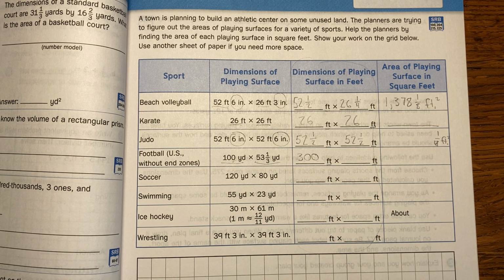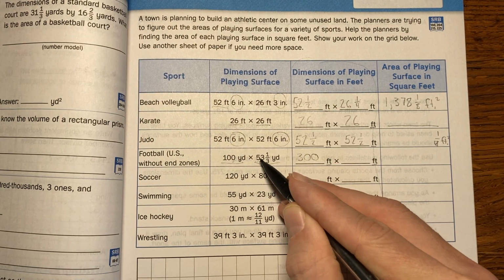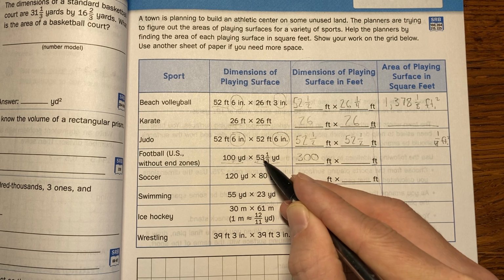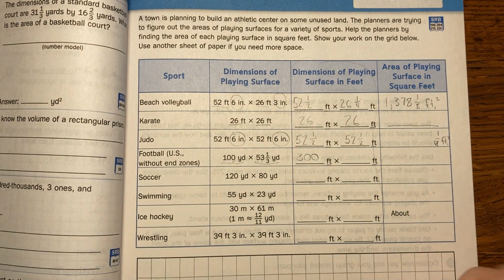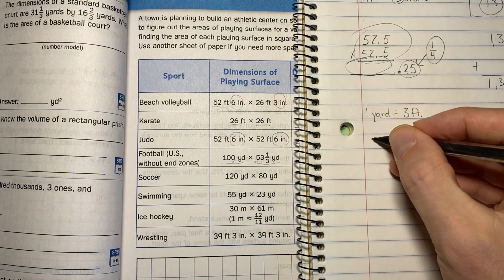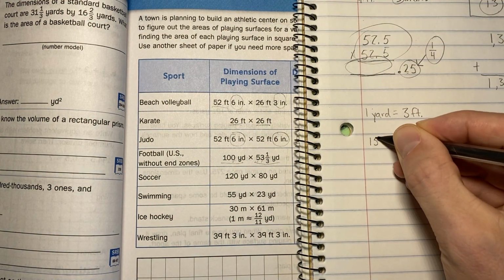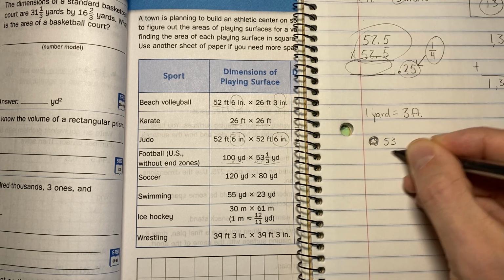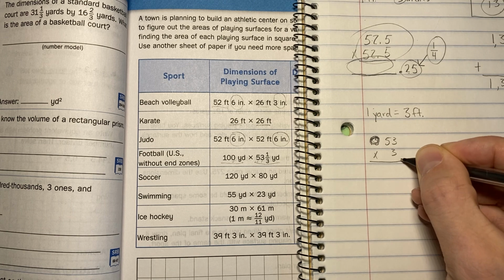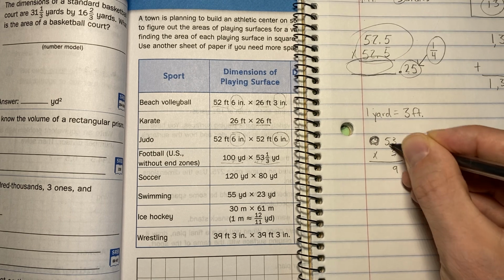Now, for part 2, we're going to have to do the same thing with 53 times 3, which I think equals, let me think about this, 50, 100, 150, 153, 156, 159. Okay, so the 53 part will be 159. Let me write this out. 53 times 3 equals, let me check my work, 159.